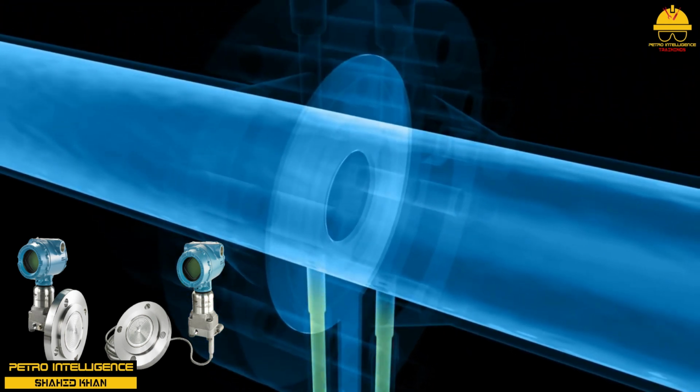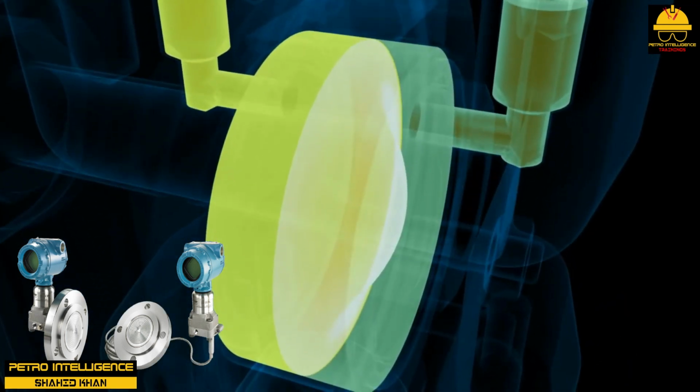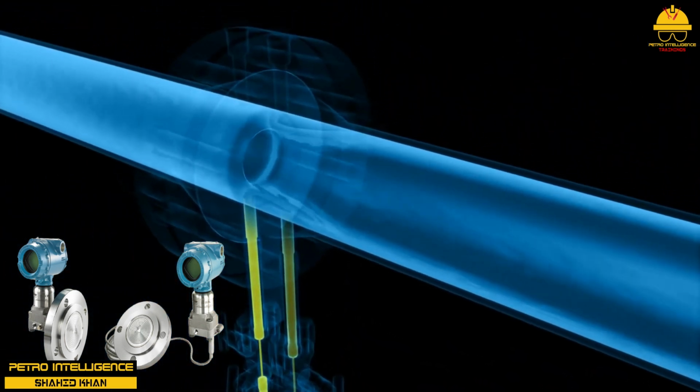Pneumatic transmitters require a 20 to 30 psi air supply in order to run the standard 3 to 15 psi output. DP cells as shown in picture function by running a high and low pressure tap to each side of an internal twin diaphragm capsule. Pressure changes cause the diaphragms to move. This process increases or decreases the signal to the controller.